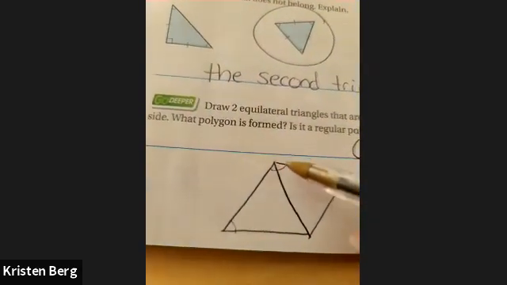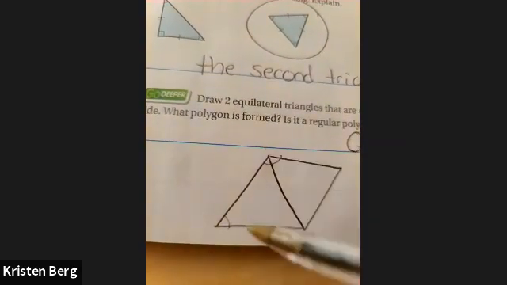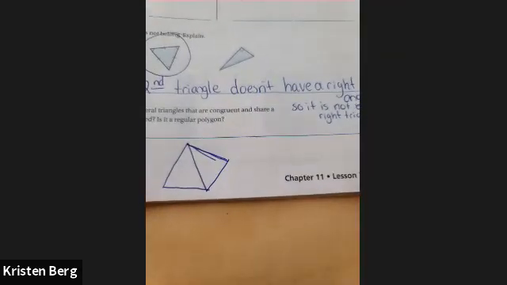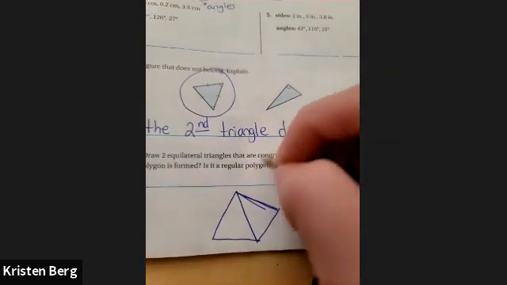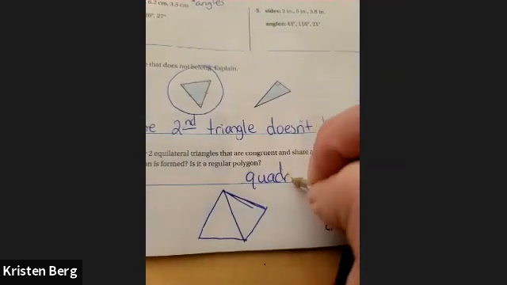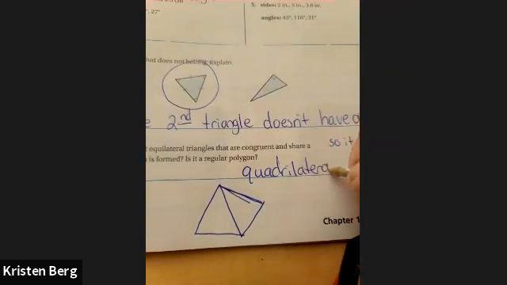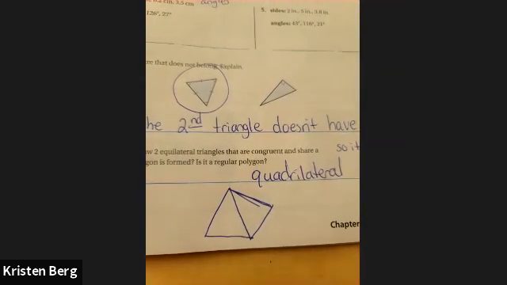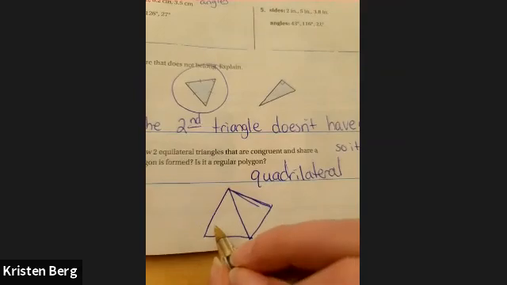Here is what it was. What polygon was formed? Well, it is a four-sided shape, which is known as a quadrilateral. So we made a quadrilateral. And now we got to look at the angles themselves.